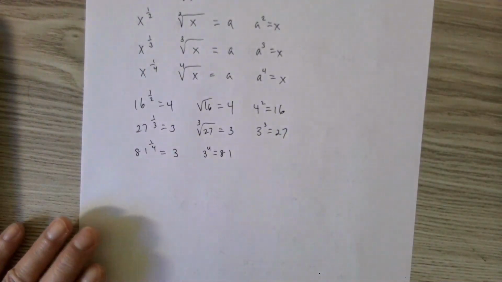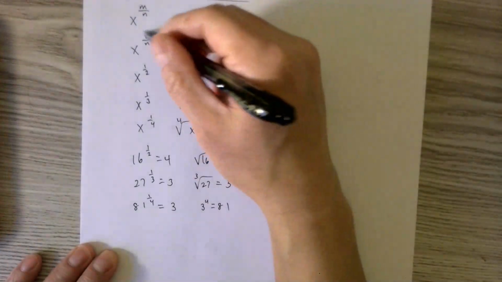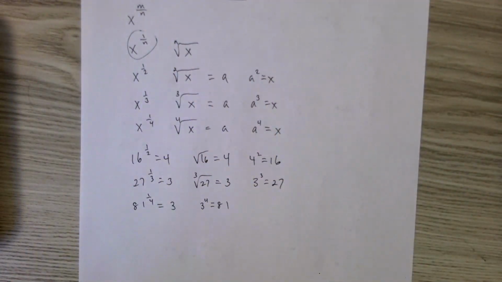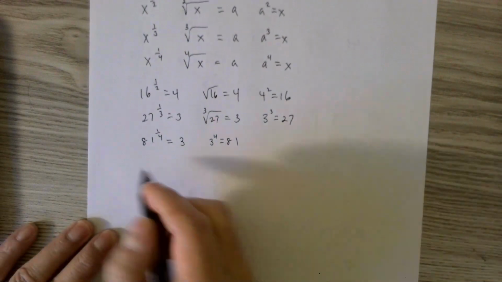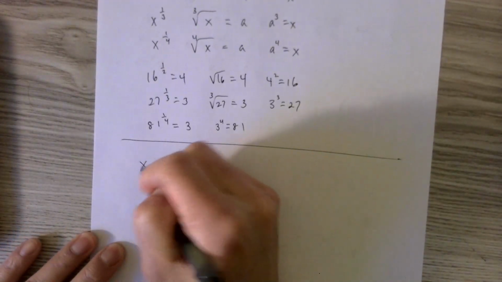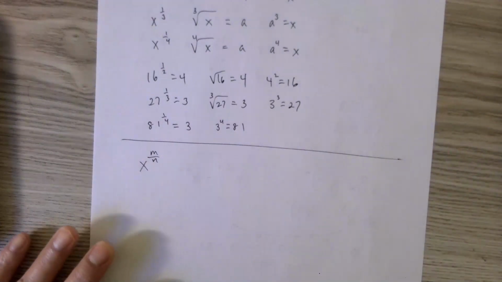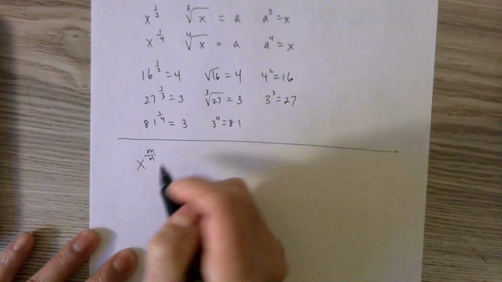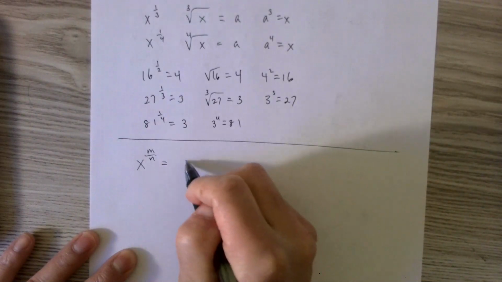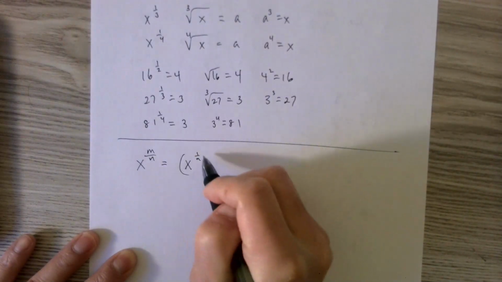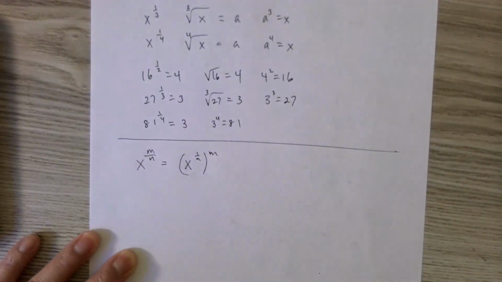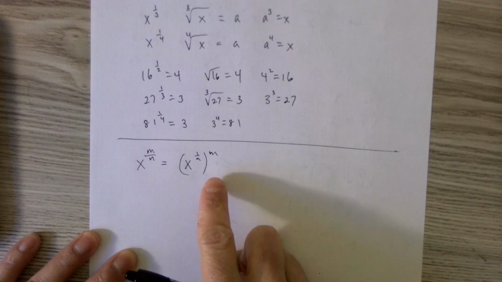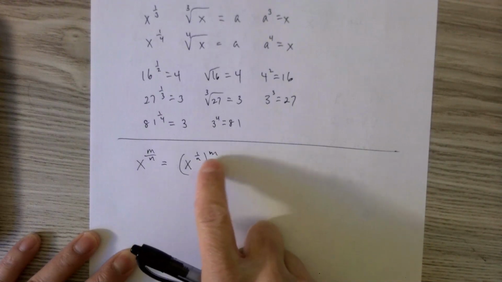Okay, so that's what it means when you see x to the 1 over n. Now, what about the fraction m over n? Well, if I use one of my laws of exponents, power of a product, I may write this as x to the 1 over n to the m. If you recall, the third law of exponents was if you see this situation, you multiply these two exponents and get a new exponent.